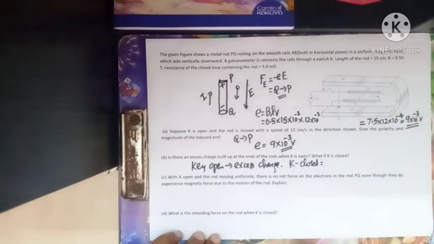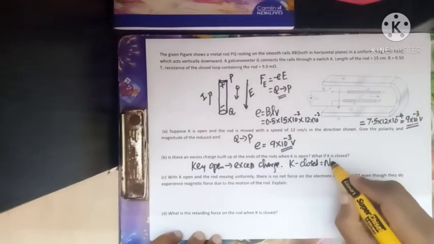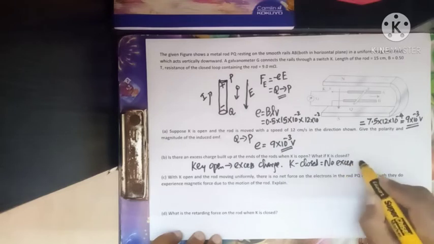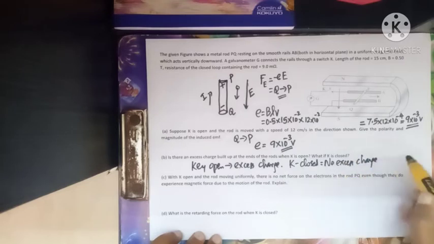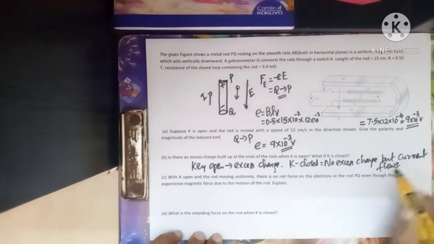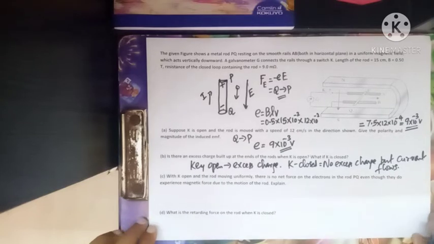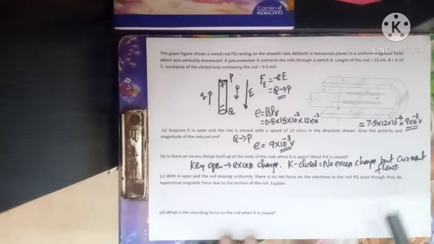So when the key is closed, no excess charge, but current flows. When the key is open, there is excess charge. When the key is closed, the excess charge is stopped, but there will be current flowing.